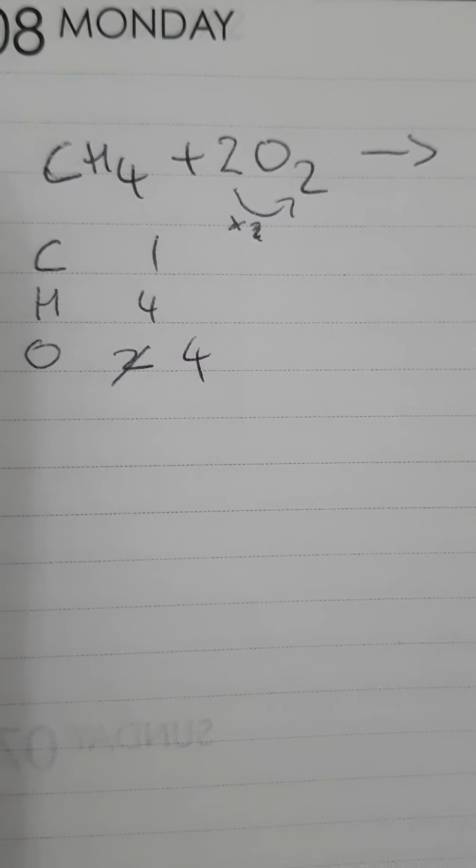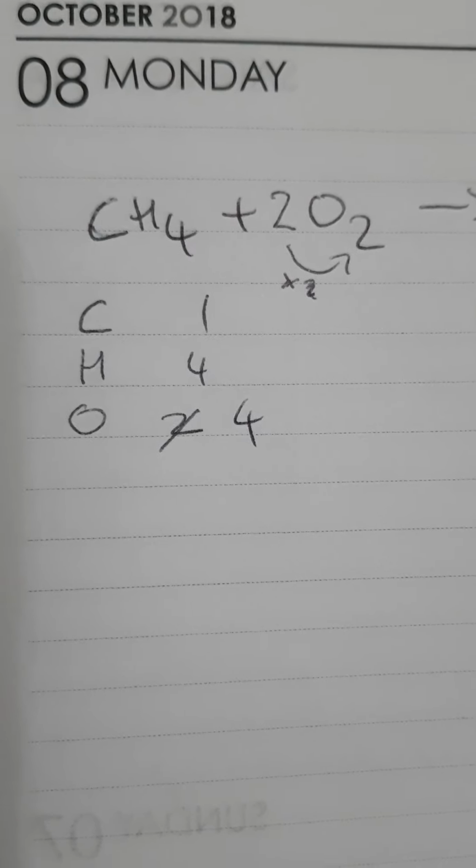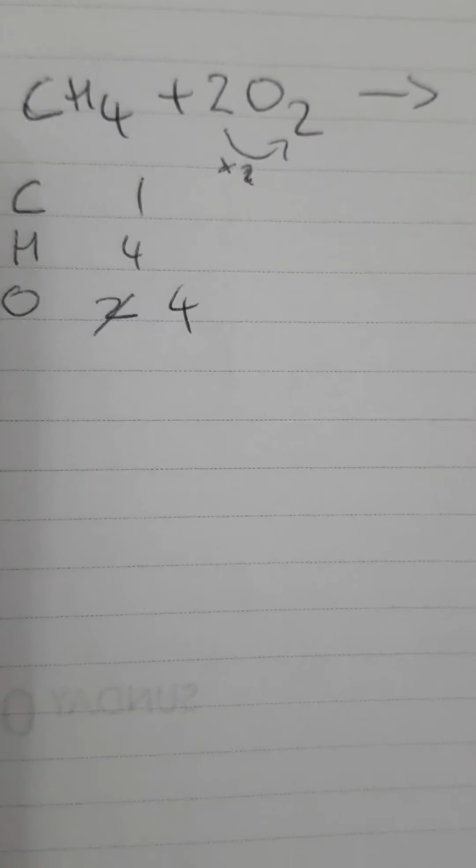Our carbon is 1 on the left hand side. It is also 1 on the right hand side. We've got hydrogen 4 on the left hand side, 4 on the right hand side. We've got oxygen 4 on the left hand side and 4 on the right hand side.